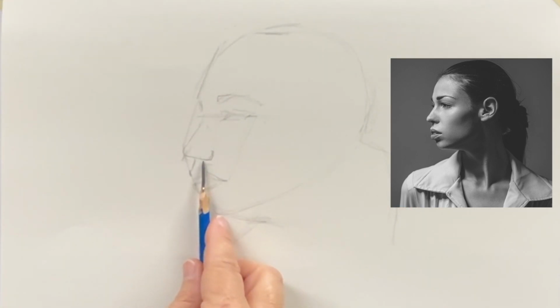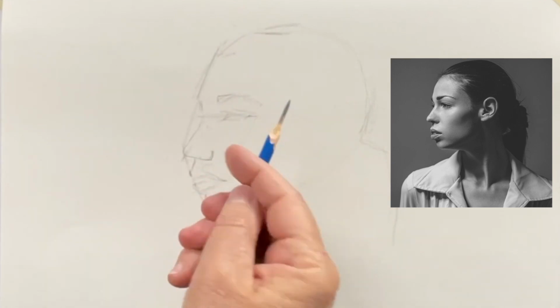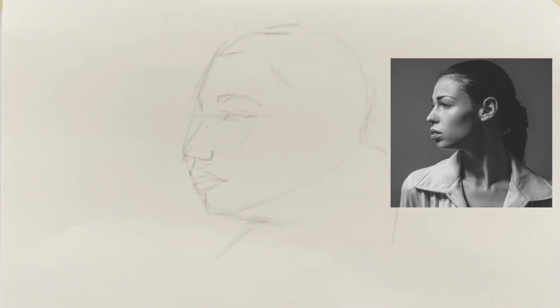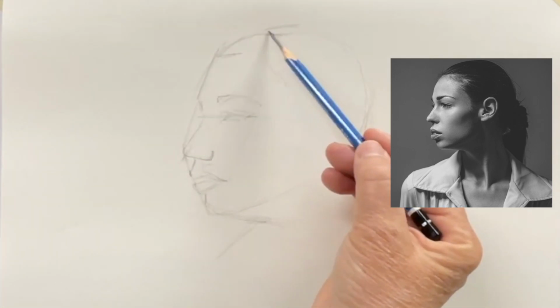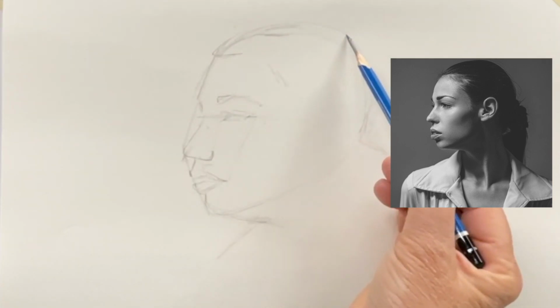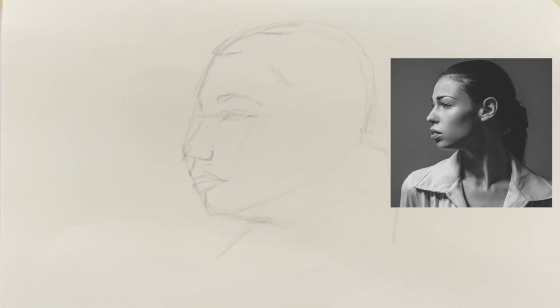The placement of the upper hairline will have a relationship with the measurement between the chin and the bottom of the nose and the bottom of the nose to the eyebrow. Using relational measuring, I will find the correct placement of the ear.